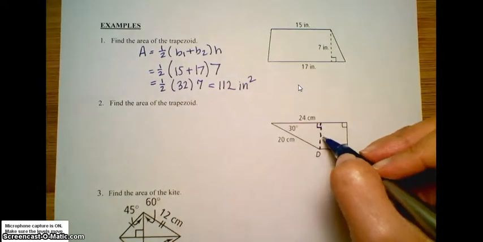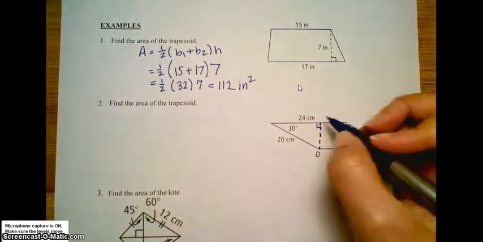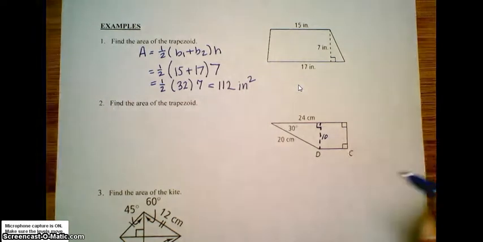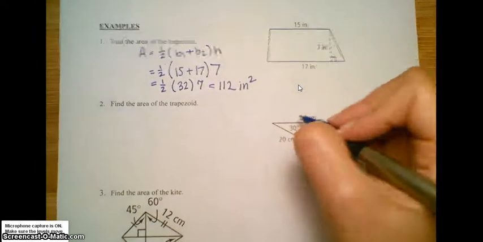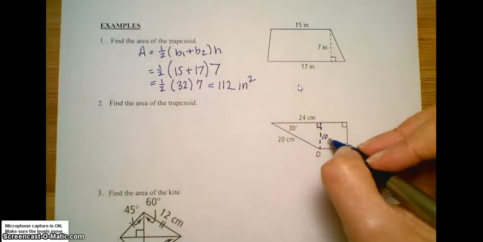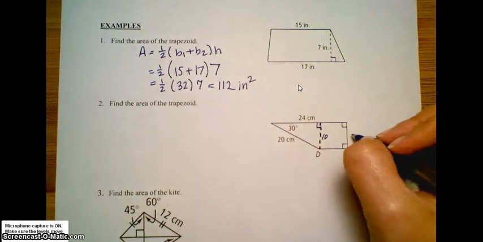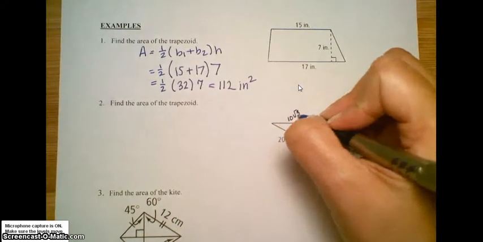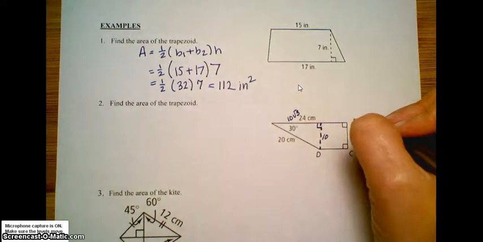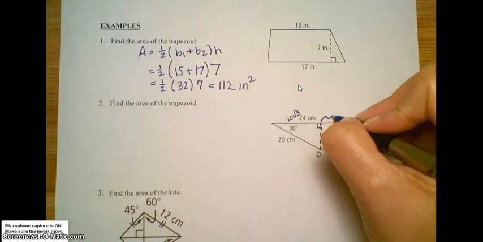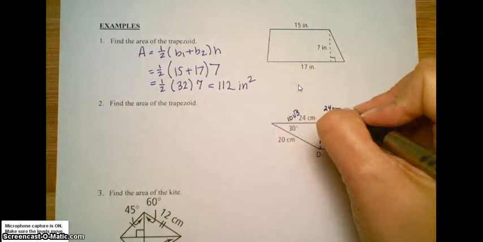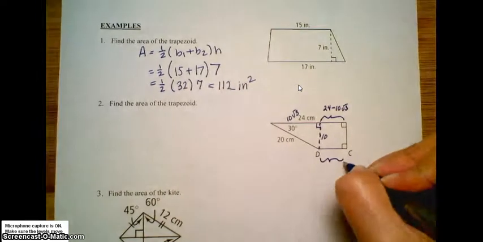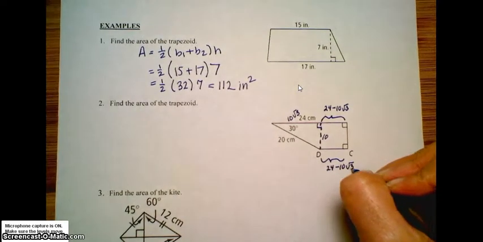Therefore, my short leg will be, exactly, it's going to be 10. Good job. And that means my long leg will be, oh my gosh, do we care? No, we don't. So this turns out to be 10. Actually, we are going to care in a second because this long leg will then be 10 root 3. And if this whole side was 24, that makes this piece 24 take away 10 root 3, woo! And that makes this base 24 take away 10 root 3.